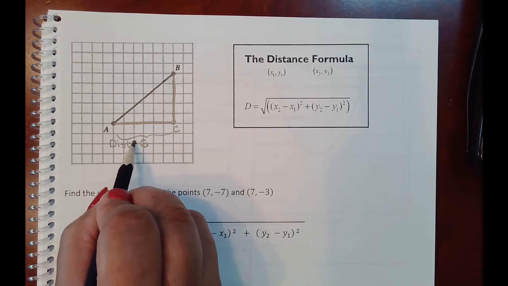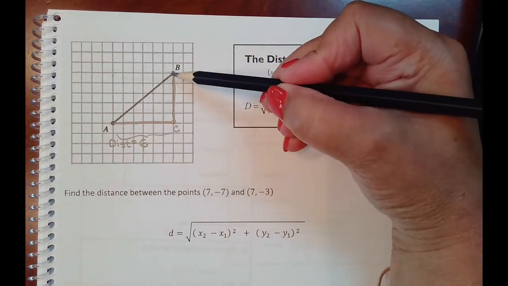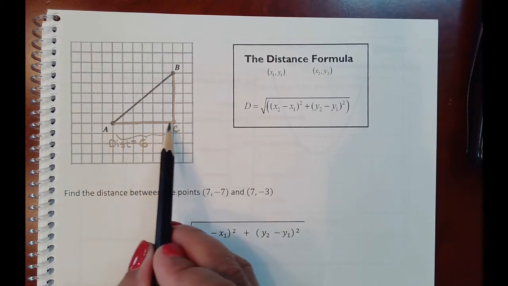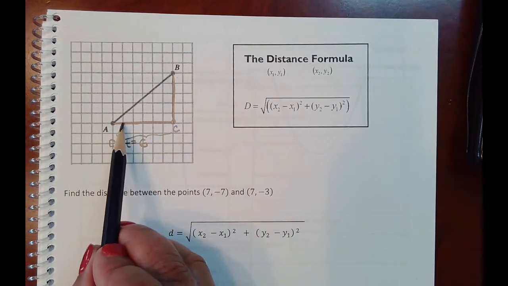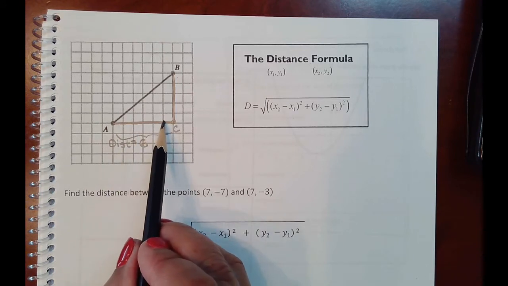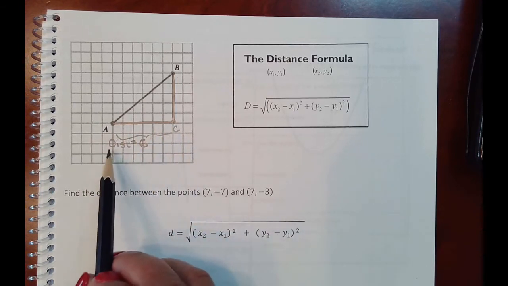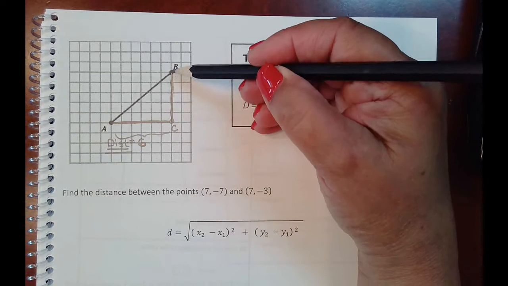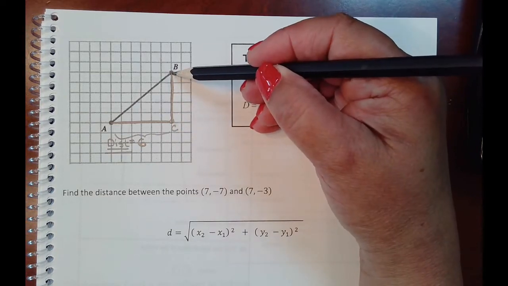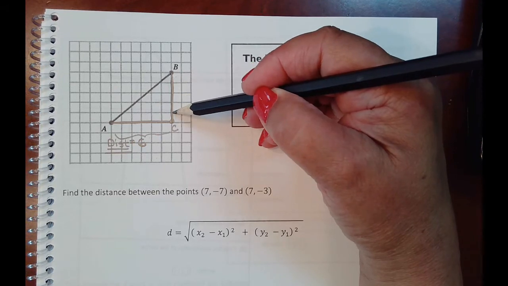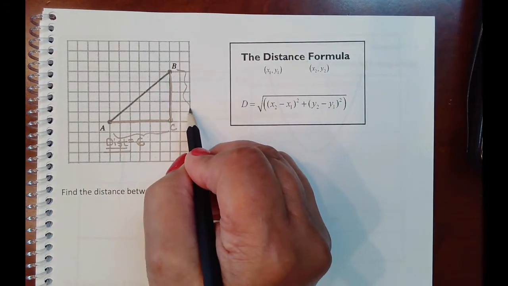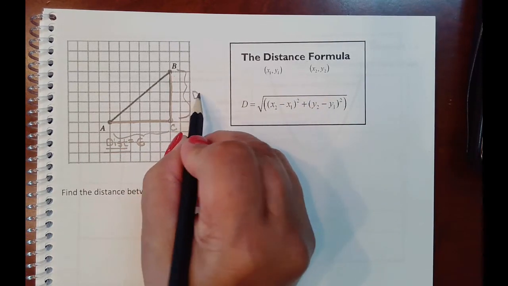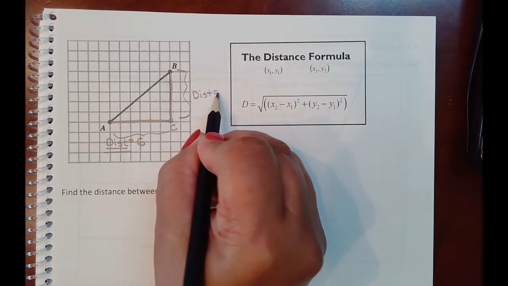Another case where you can just count the spaces is when the two points are horizontally aligned. They're right across from each other horizontally, and so I was able to count 1, 2, 3, 4, 5, 6 spaces to get from A to C, which is also considered the distance. Same thing here. Because they're lined up like this, you can count the spaces. 1, 2, 3, 4, 5. So the distance from B to C, without using the distance formula, is 5.